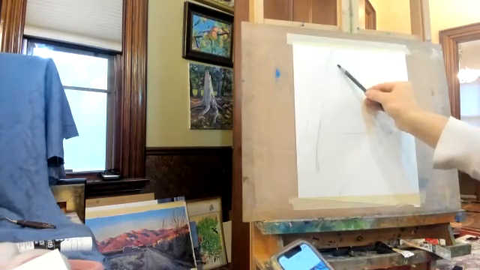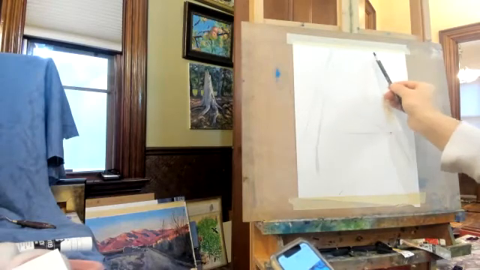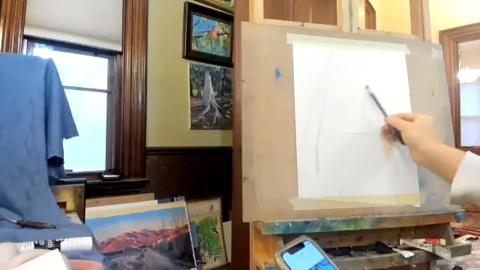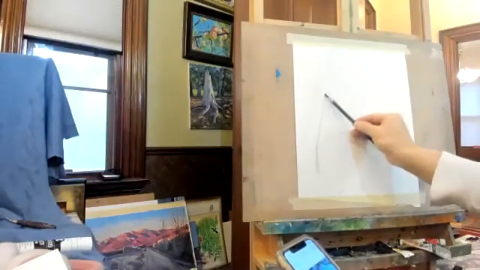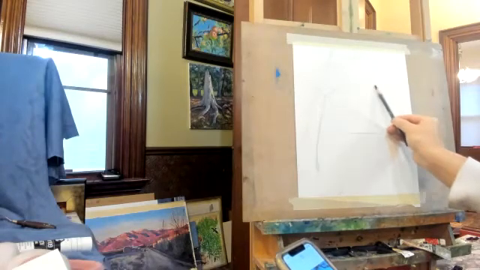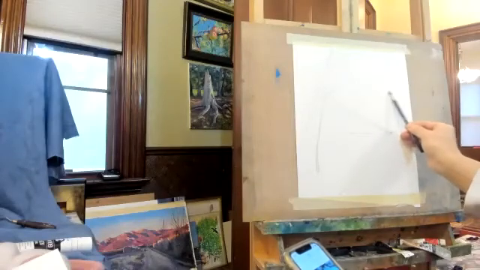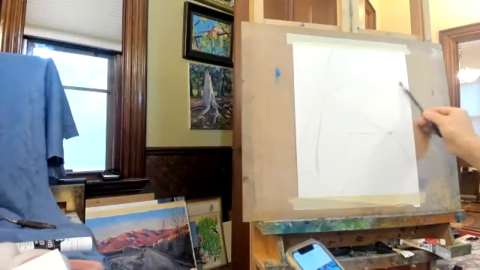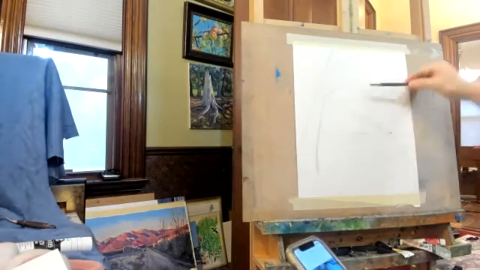And then I have another branch here, big branch here, big branch, and then another big branch here. Okay, and then with this branch here.